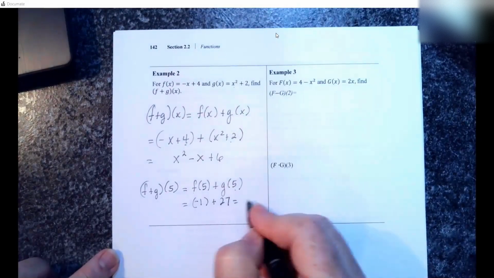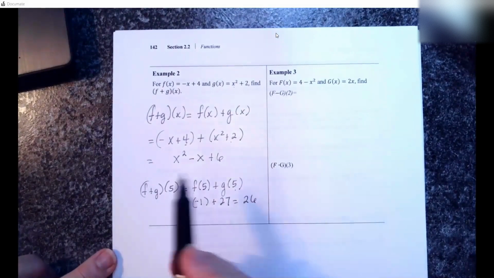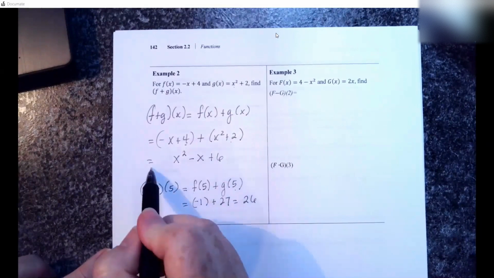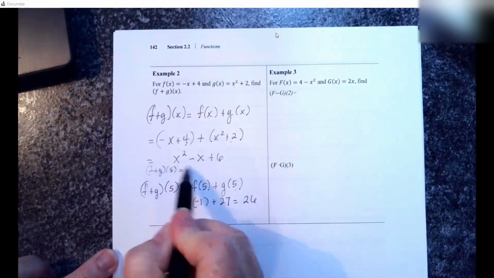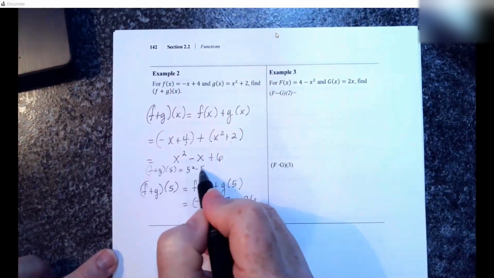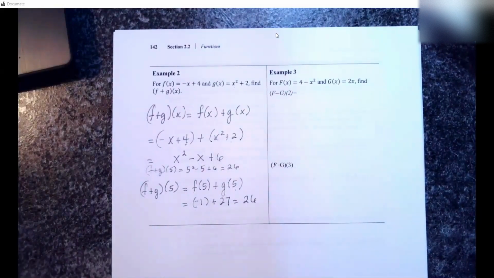So we get 26. Or you could, since you already found f plus g of x, just do f plus g of 5 in that already simplified function, which would be 5 squared minus 5 plus 6, or 26. So there are a couple ways you can get it, just depending on what you have at your disposal, what you've done, what you haven't done yet.